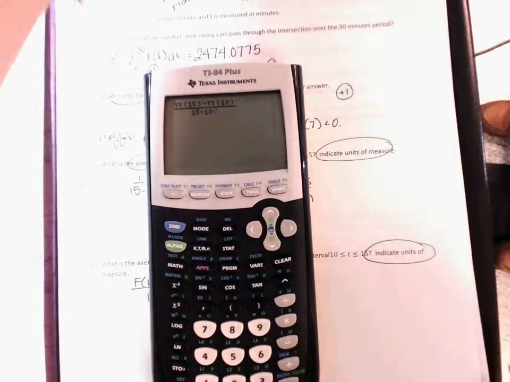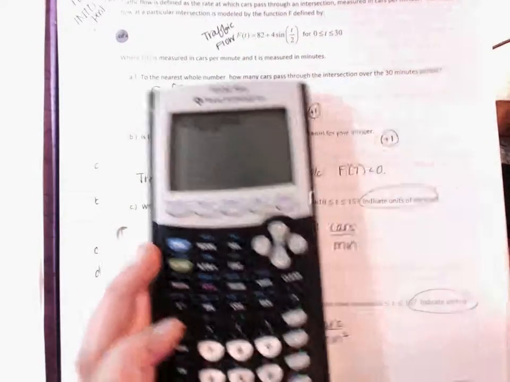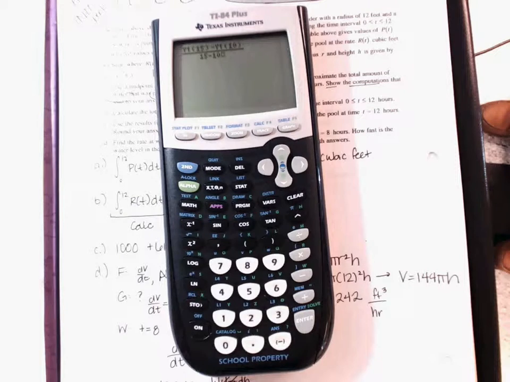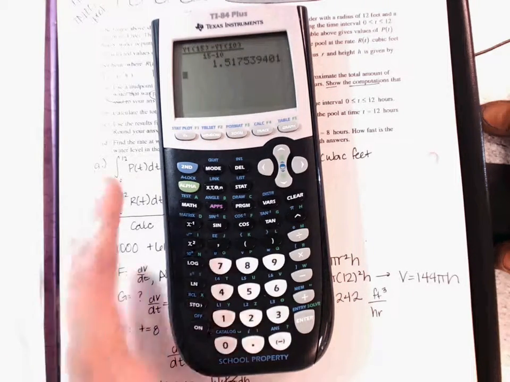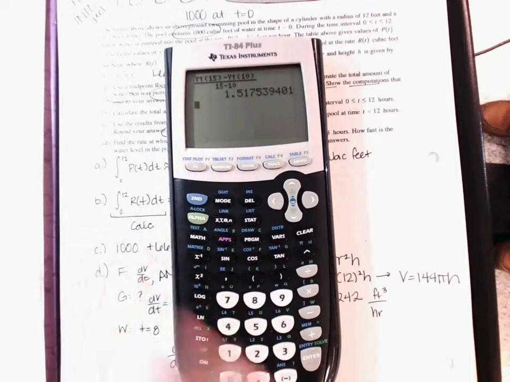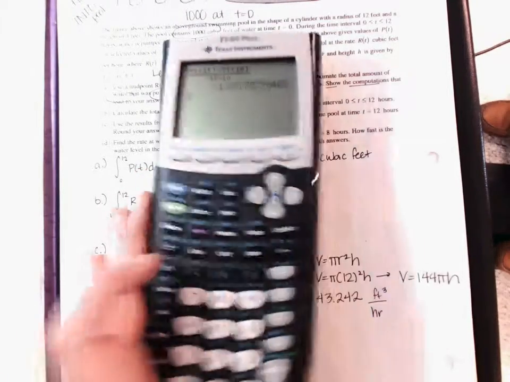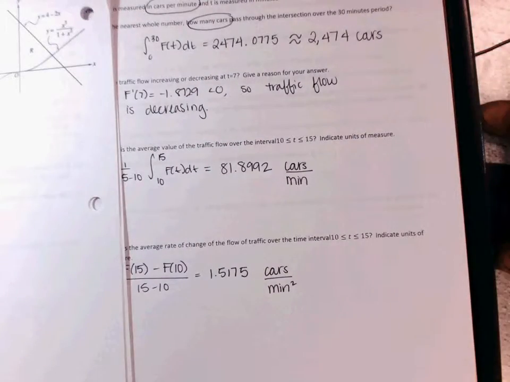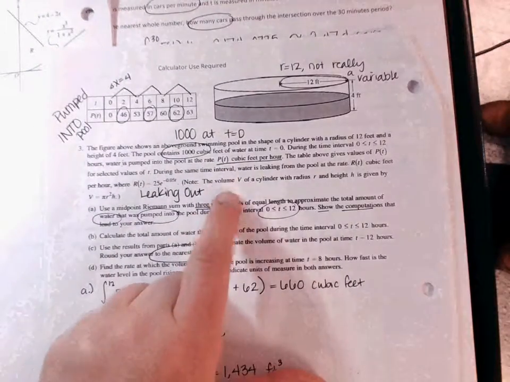Okay, there's one more that we're going to try to do today. We did the one off your homework, 1.517. With second period, I did the FRQ off of your homework 3.